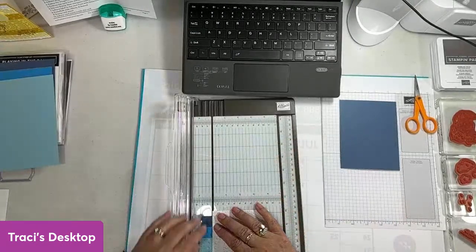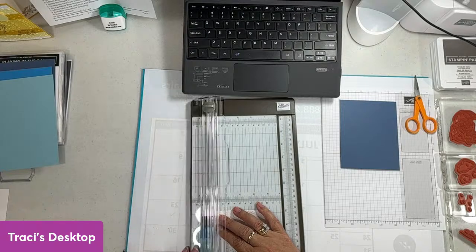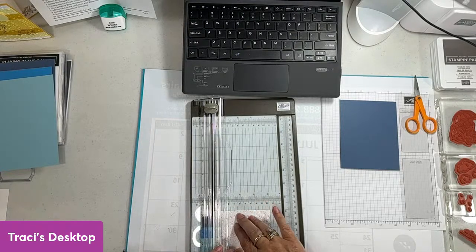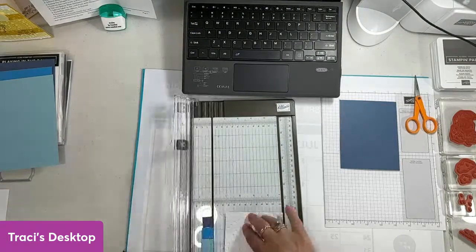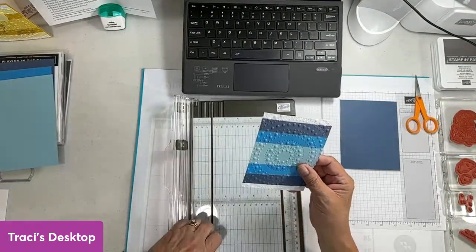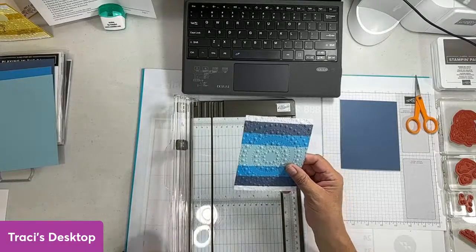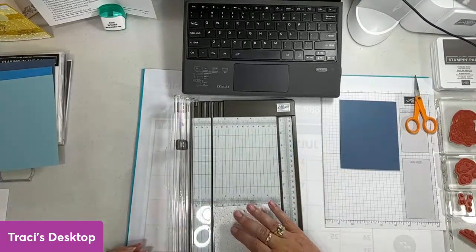Okay, and I'm actually putting the side of the 4-inch card front right at the cutting tray where the blade goes, and then cutting that. And you know, this one gave it a little extra.